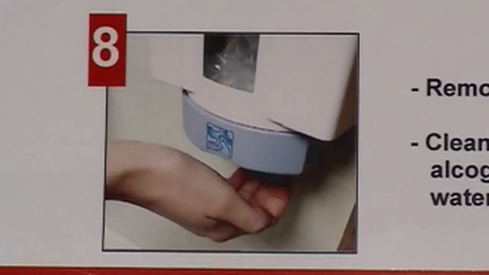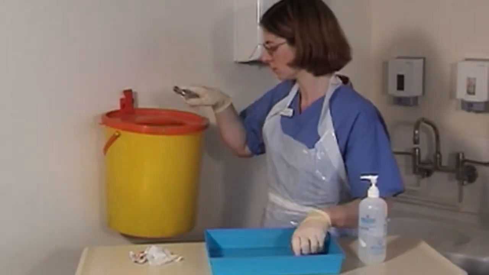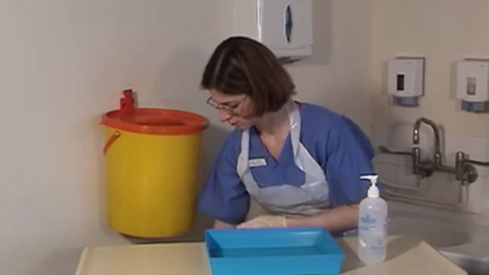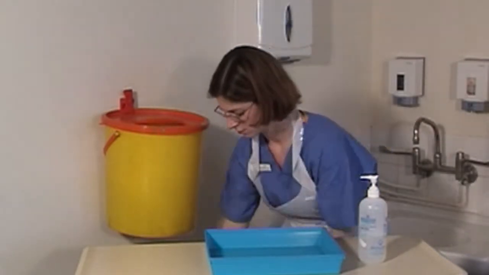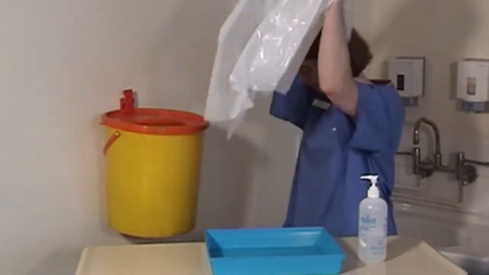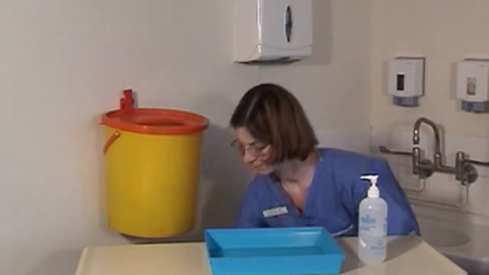Step 8. The last stage of ANTT is one of the most important. Gloves create a greenhouse effect for organisms on your hands. It's therefore imperative that you clean your hands immediately after gloves are removed.